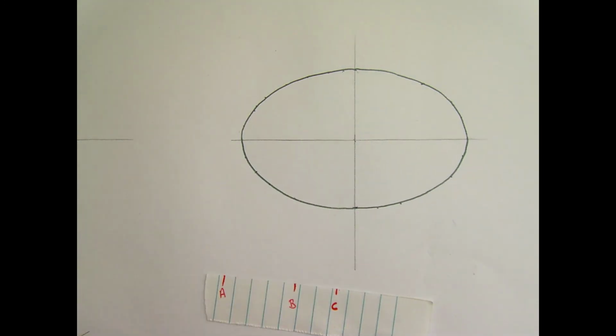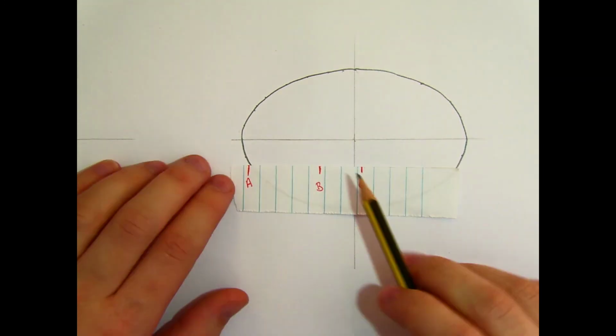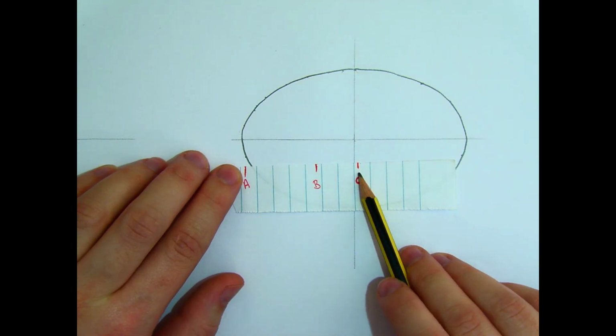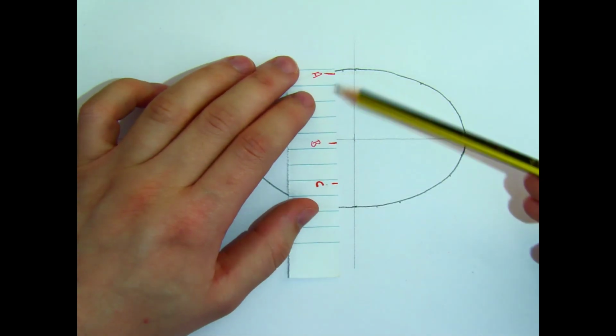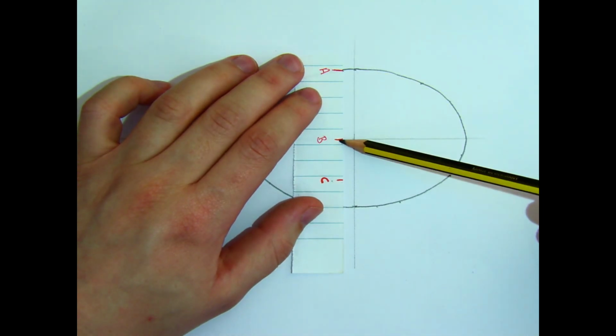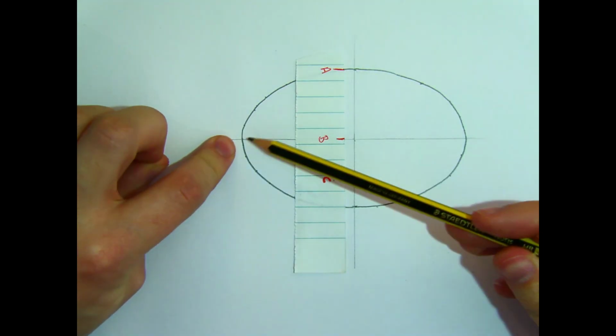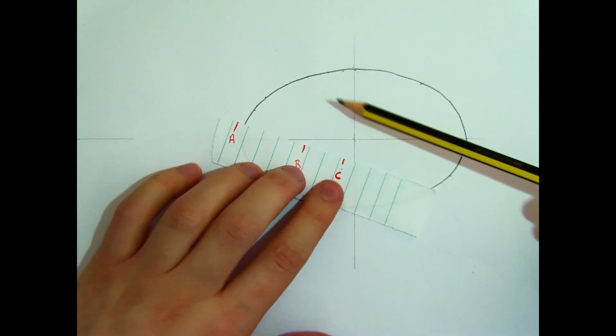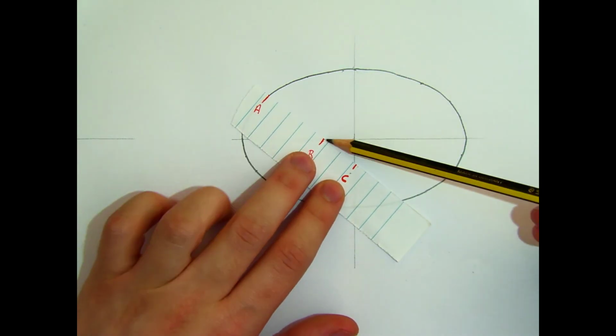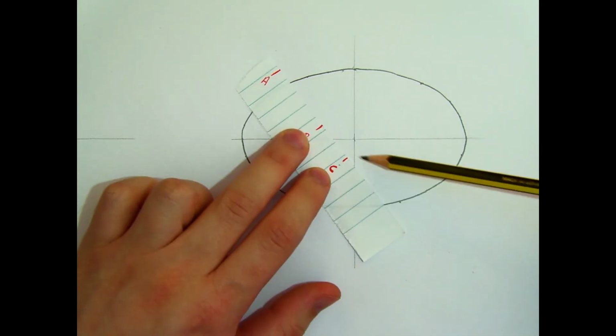Just a quick reminder again on how you set this up. The distance from A to C is equal to half the major axis. The distance from A to B is half the minor axis. So A always goes at the outside, on the end of the major and the end of the minor when we're measuring. And our points are going to rotate and move around, with B staying moving across the major and C across the minor.